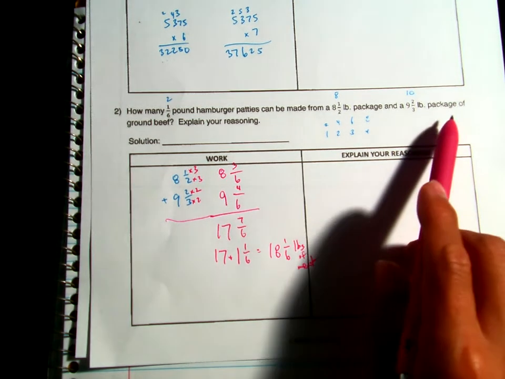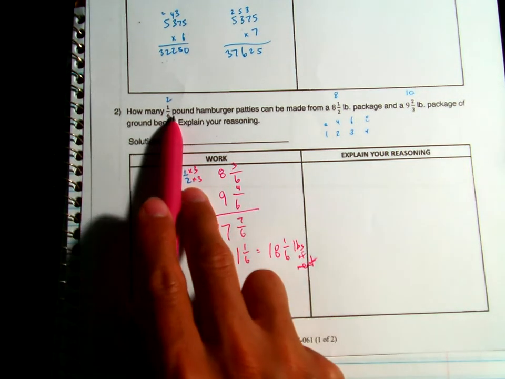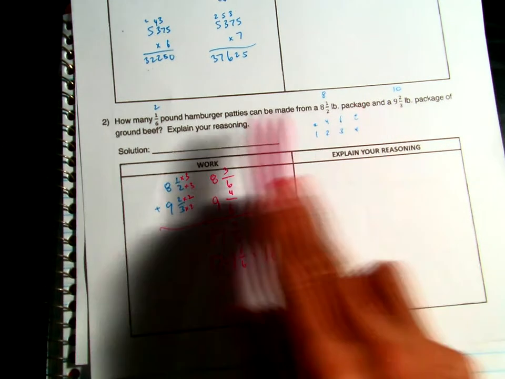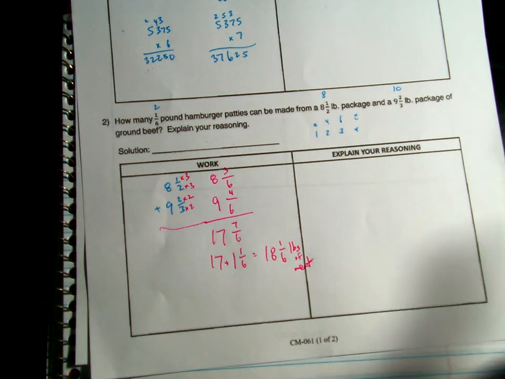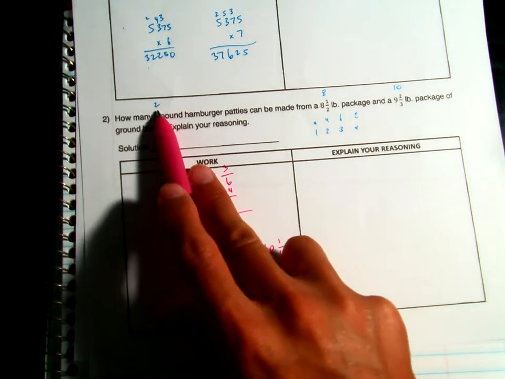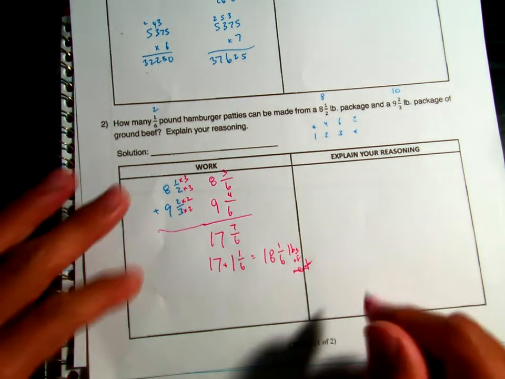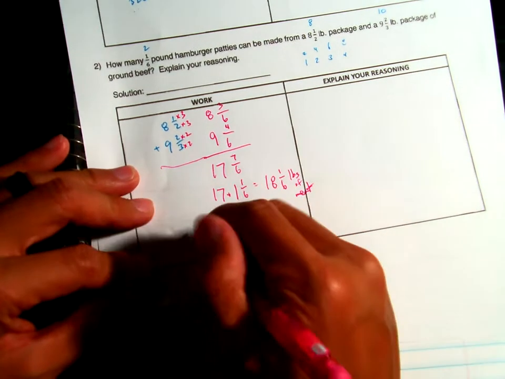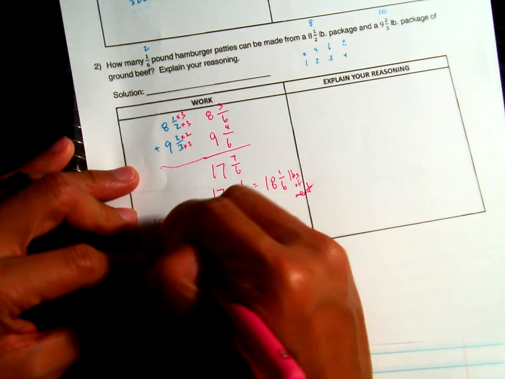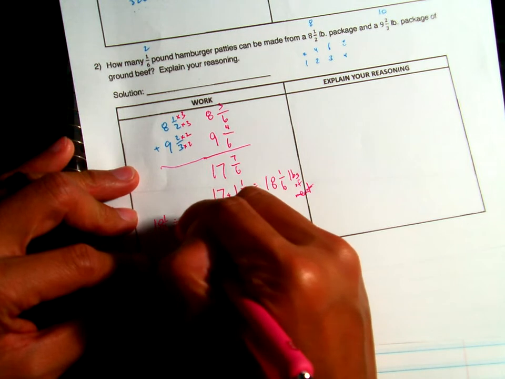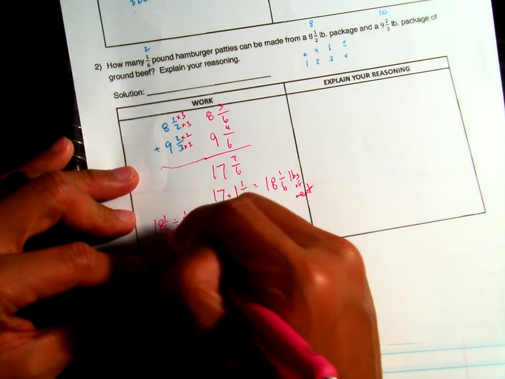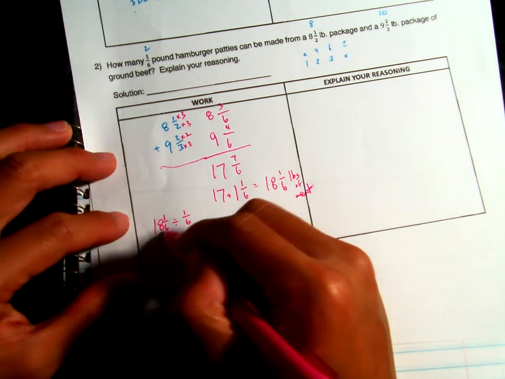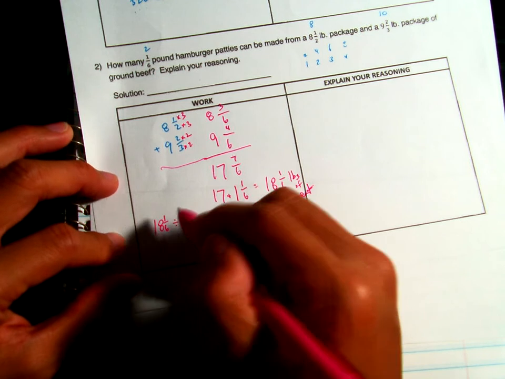The question was how many 1/6 pound hamburger patties? And remember we said, oh yeah, you add these two numbers, and then you divide it by this number right here. And this number is not 2, it's actually 1/6. So 18 and 1/6 divided by 1/6. Remember, we cannot divide by a mixed number, so we need to turn this into something improper.